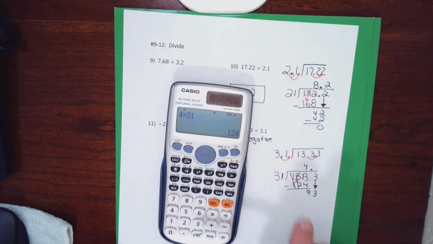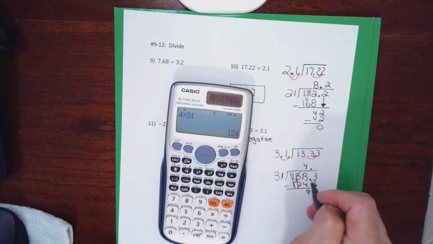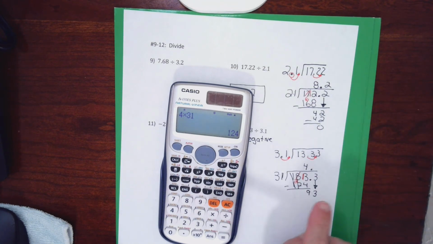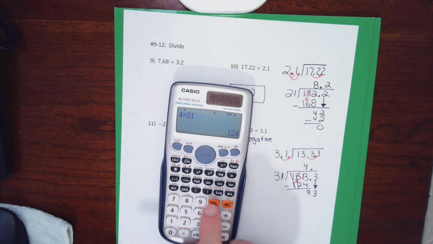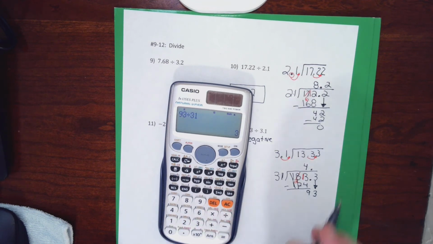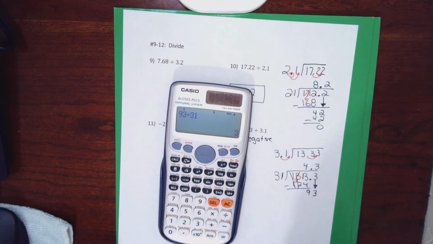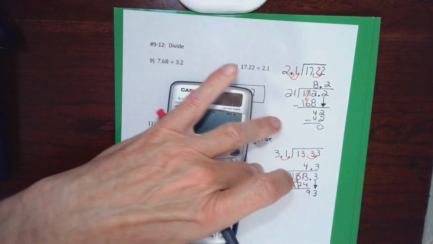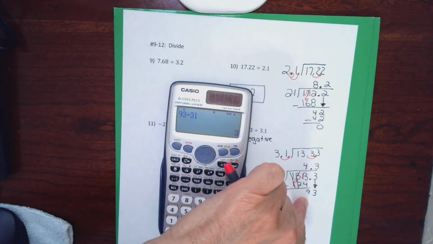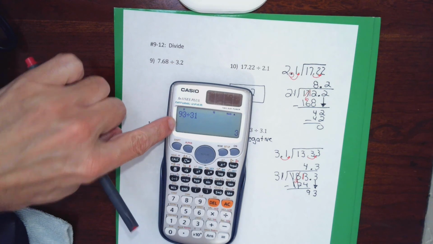To figure out what goes after the decimal, because I just brought the decimal up, I'll take the 93 that's left under the division bar, divide it by the 31 outside the division bar. That tells me I need a 3 up top. Again, I'm not inclined to put these on a test, so kind of relying on my calculator a little bit. I could do it in my head, but I don't know that you can follow me doing math in my head. So this is what I'm thinking. How many times does 31 go into 93? Or I can figure that out just by doing that division.